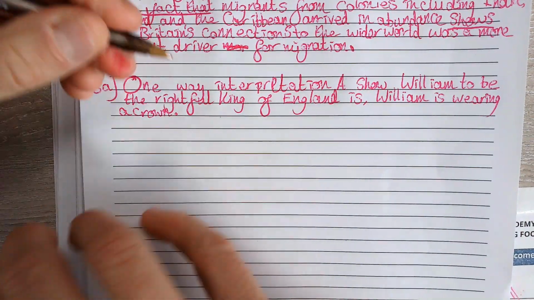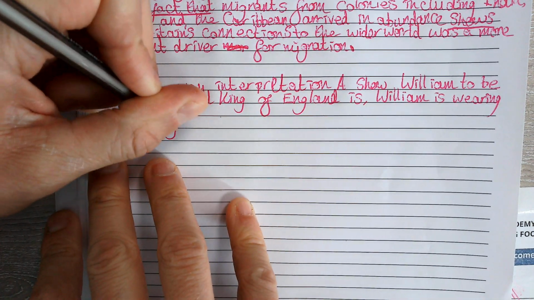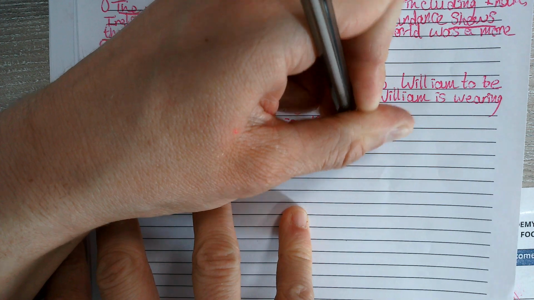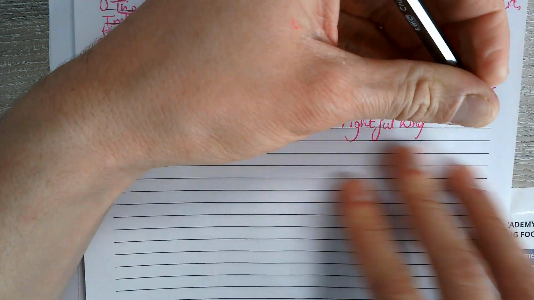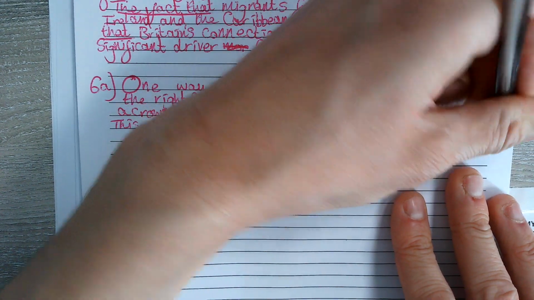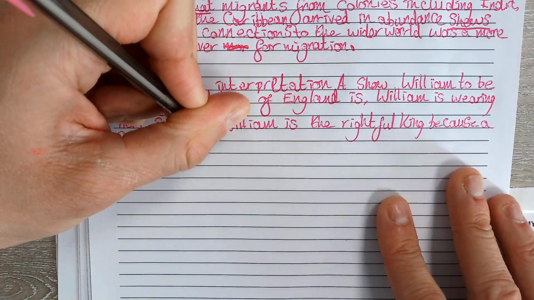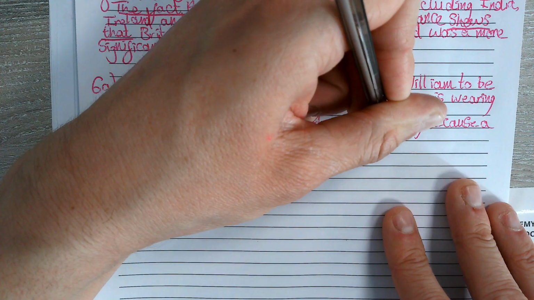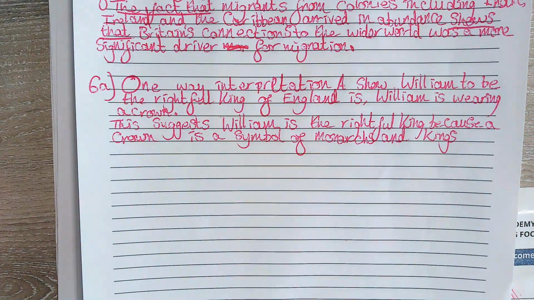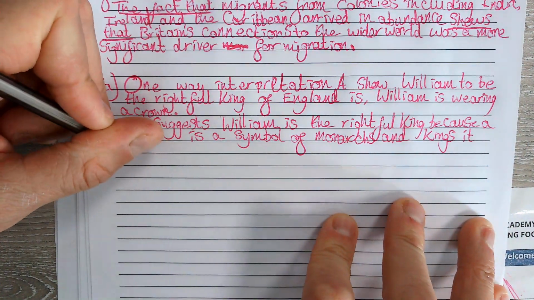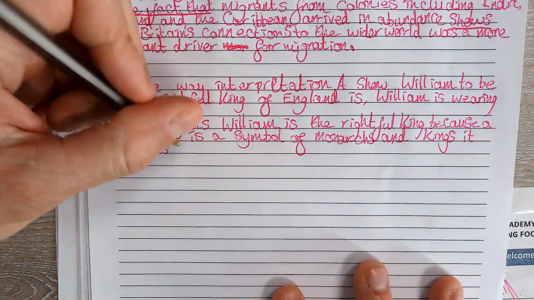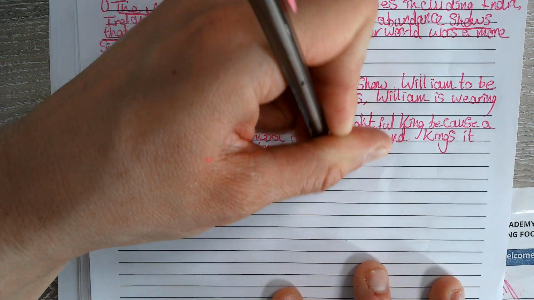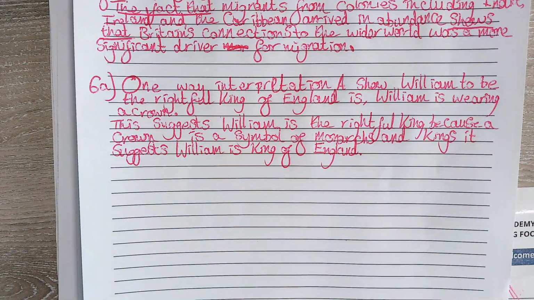Full stop. Second sentence. This suggests William is the rightful king because a crown is a symbol of monarchs and kings. It suggests, or you could say it tells us, William is King of England. Full stop. I reckon that took me about 1.5 minutes. Done. That's all I need to write.